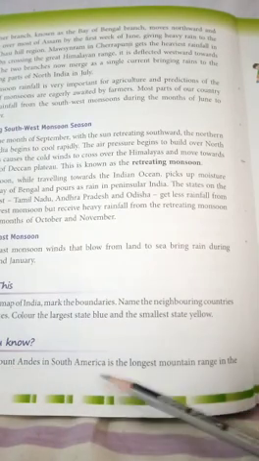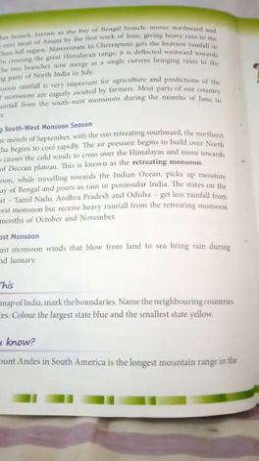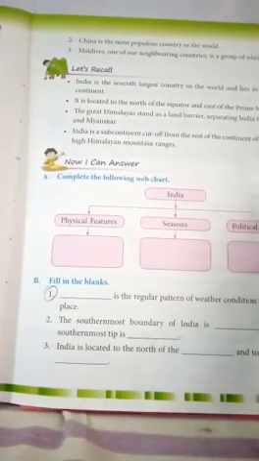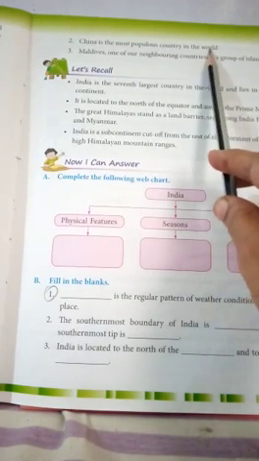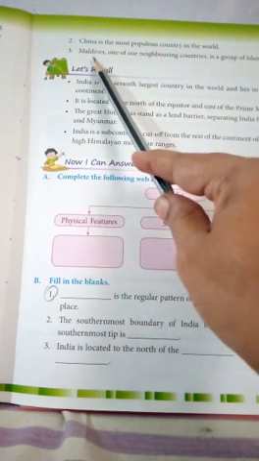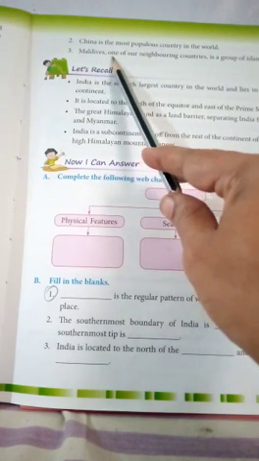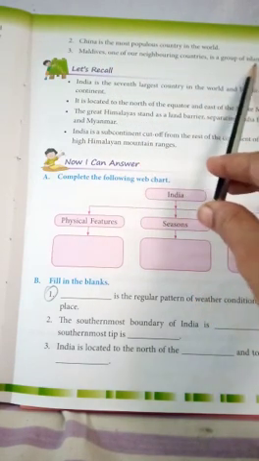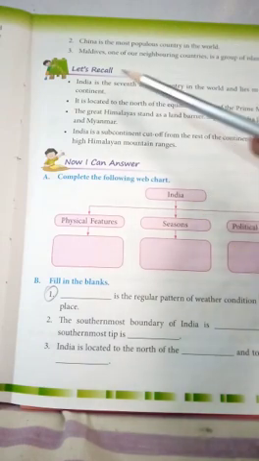So coming to the 'Do you know' part. The Andes in South America is the longest mountain range in the world. So in the South American continent there is Mount Andes, which is the longest mountain range. China is the most populous country in the world. So populous means mostly populated, meaning the highest population in the world. Maldives, which is very near, one of our neighbor islands, is a group of islands. So you have to read, let's recall.